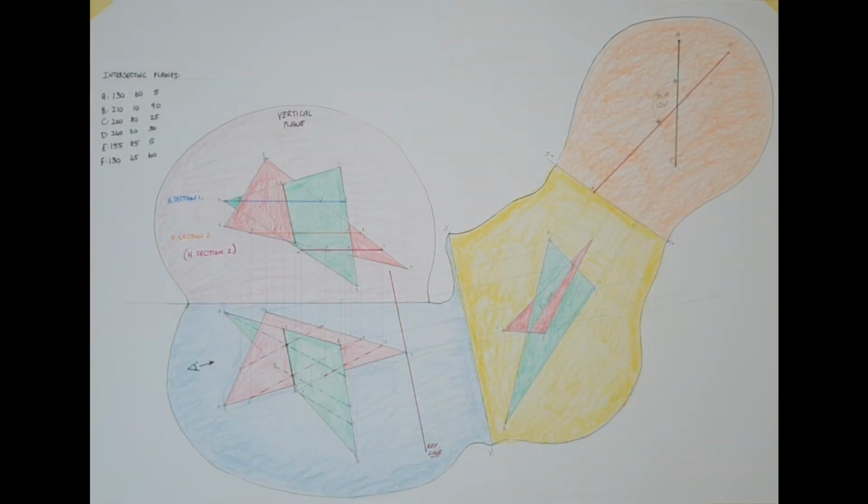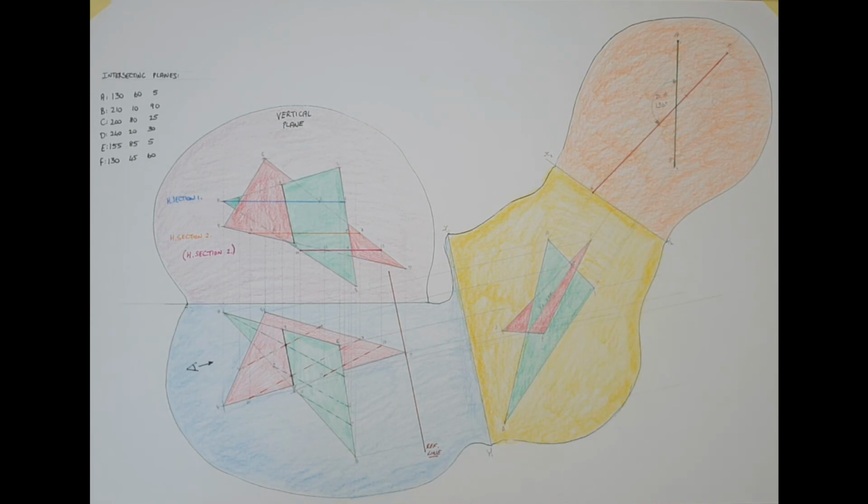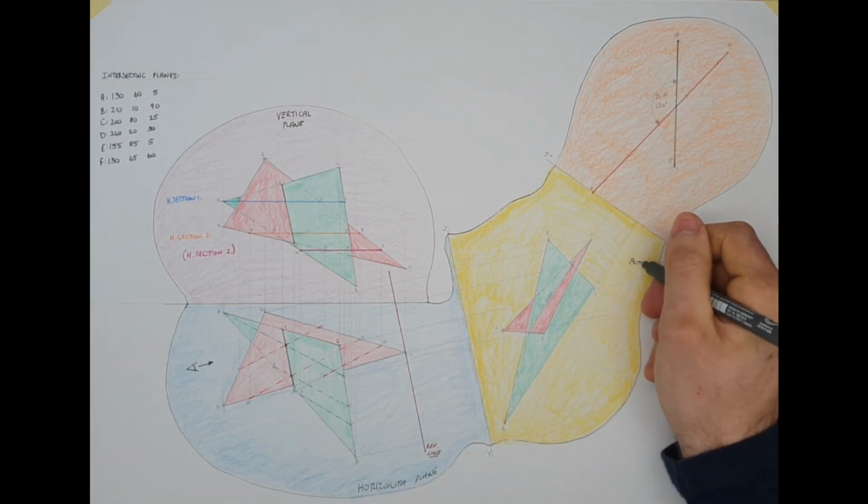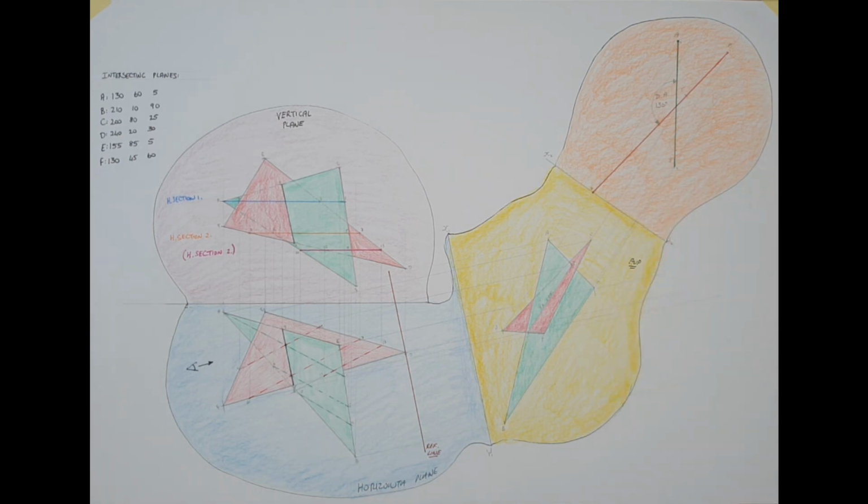And there we are, there's the finished questions showing our elevation on the vertical plane. We have the plan down here on the horizontal plane. We have our AVP, auxiliary vertical plane, and we have a second auxiliary plane then. It's not an auxiliary horizontal plane. That would often be mistaken there. It's actually not an auxiliary horizontal.